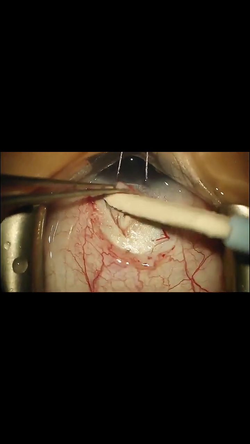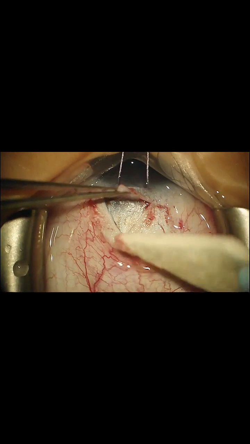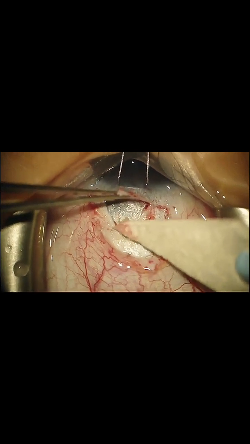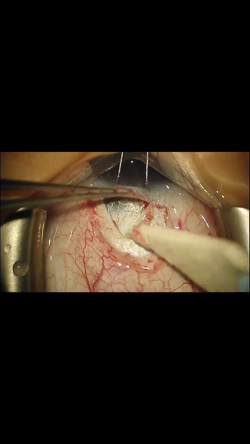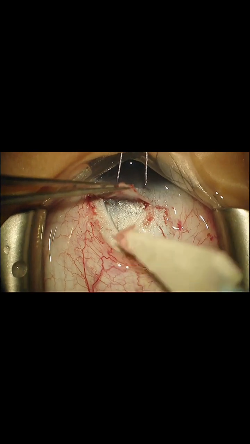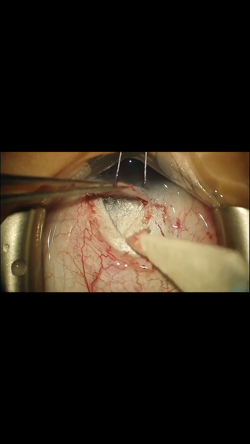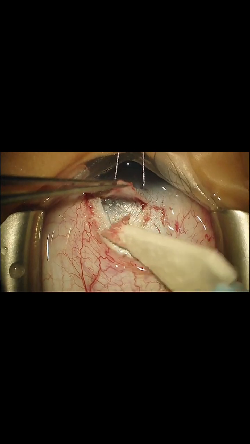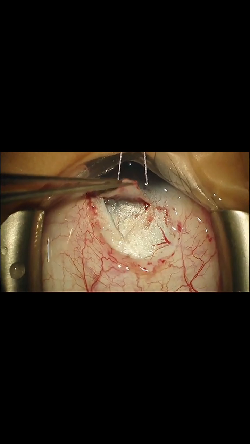So some of the landmarks that we're looking for here, sometimes you'll see little bleeding vessels. I think there's one right here at the tip of the spear. Those are typically little vessels draining Schlemm's canal. There's one right there. Okay, so those are draining from Schlemm's canal. So I like to see those. Those tell us about where we want to be.